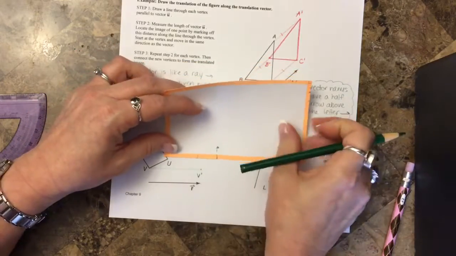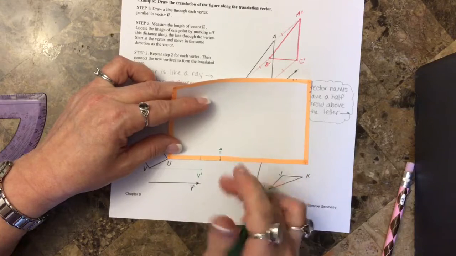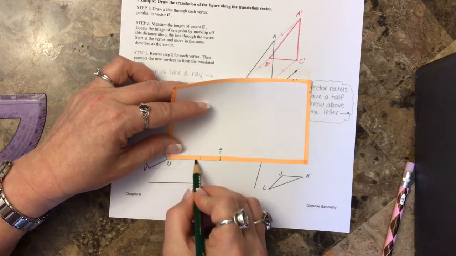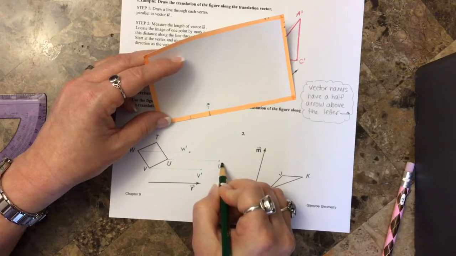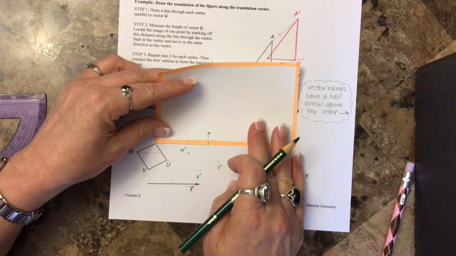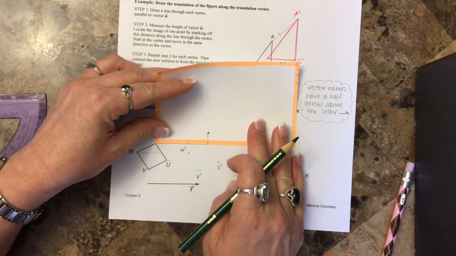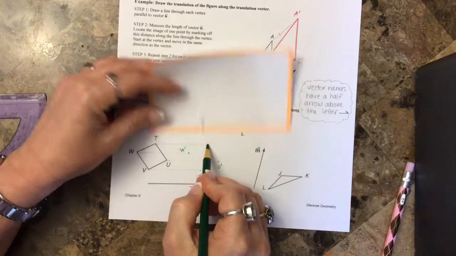Our U is going to be slid also parallel to the vector. Again, it's a little bit of an eyeball here. So U prime is here. And then T is also going to be parallel, same direction and same magnitude.